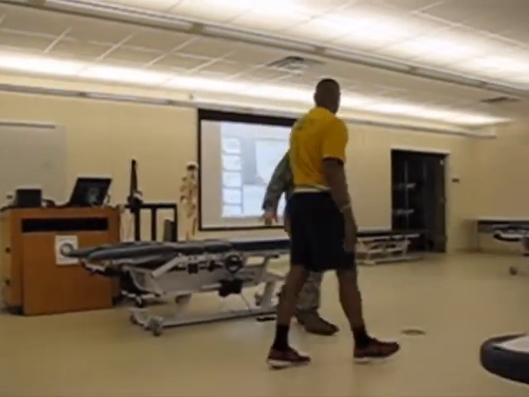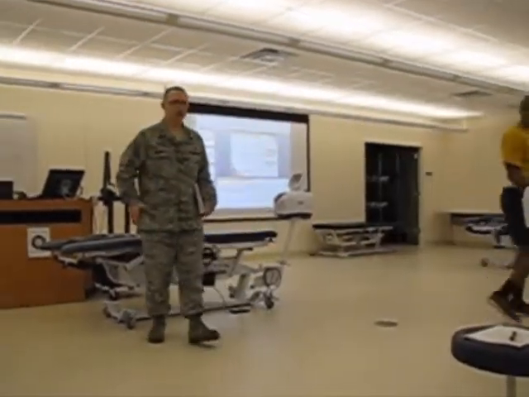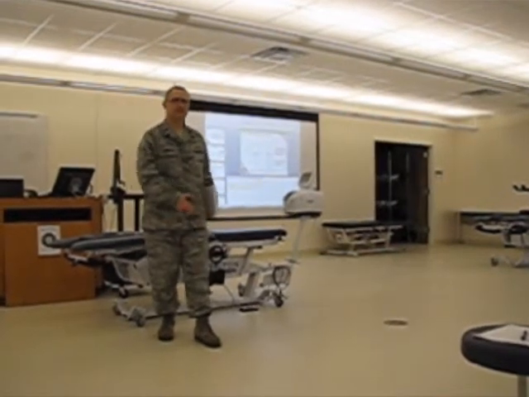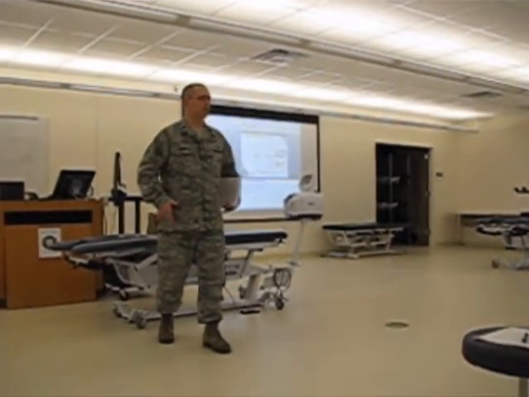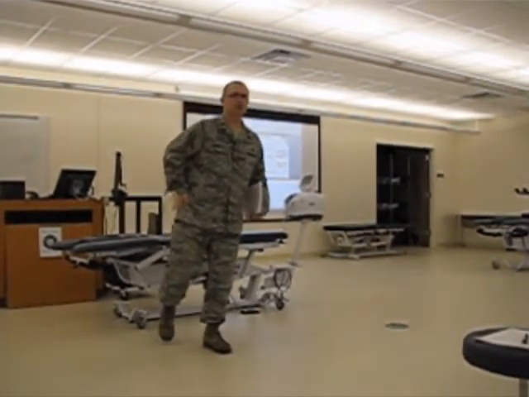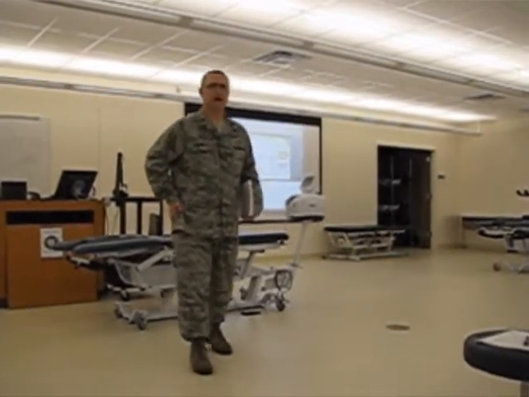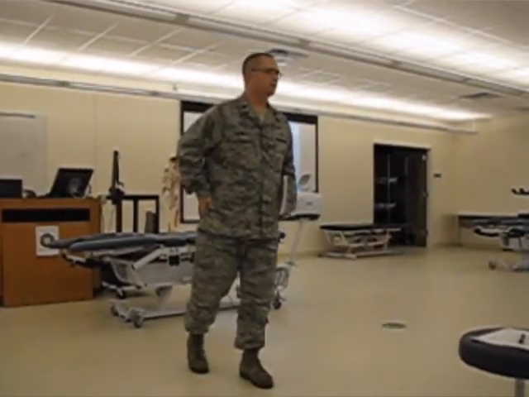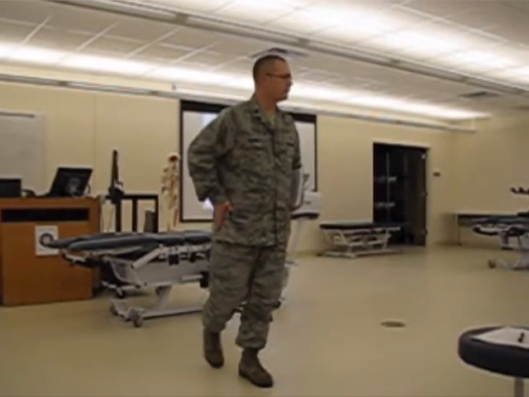Another way to compensate could be to, as I'm walking, if my stance faces this side, I have a weak gluteus medius on this side, is to lurch over this way, bring this leg up. Can you see that? As I come up, my hip abductors, once they're weak, I'm going to drop down.